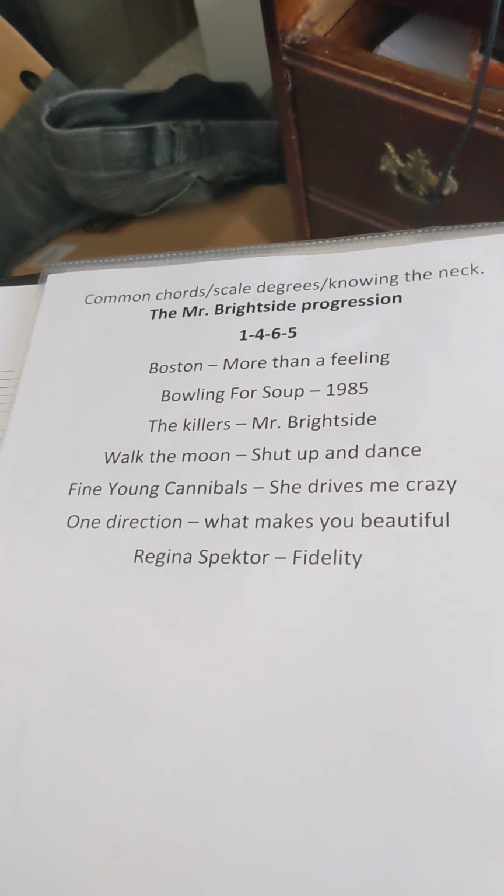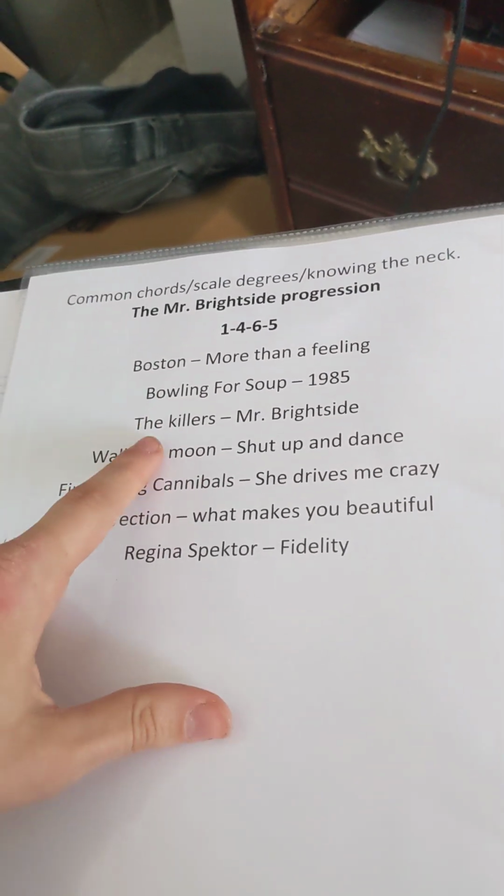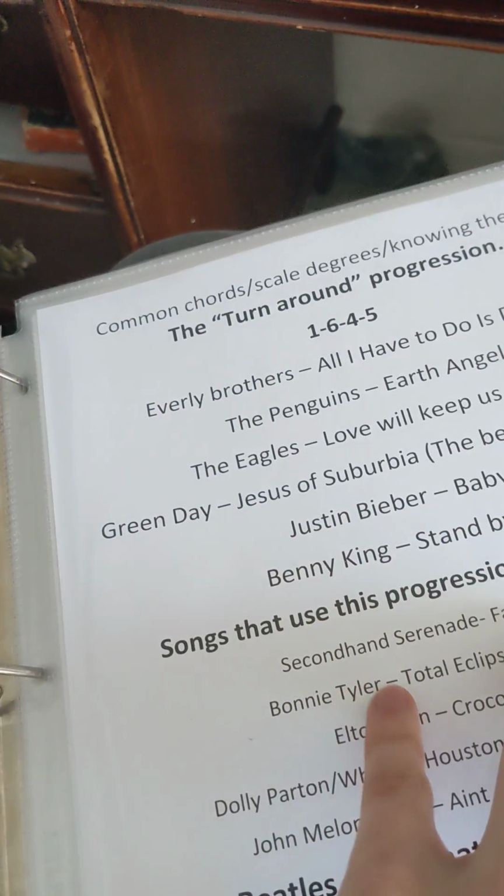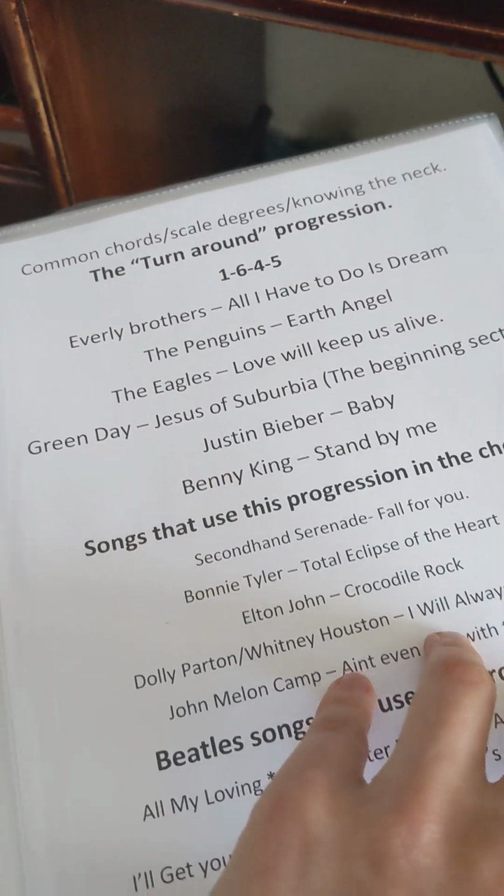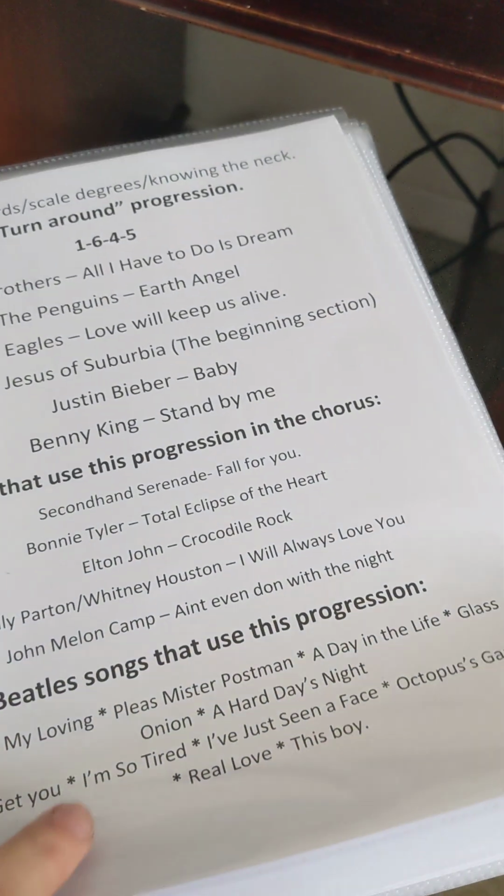And there are other ones, like Boston is the same as Mr. Brightside. We call it the Mr. Brightside progression. You have the turnaround progression. The Beatles loved that progression. It's everywhere.